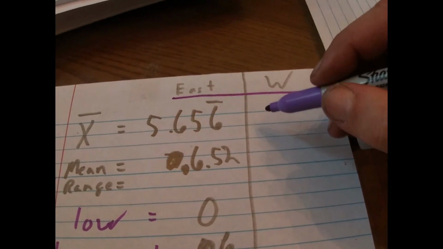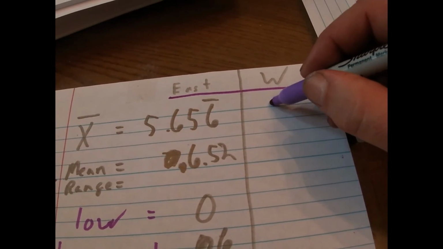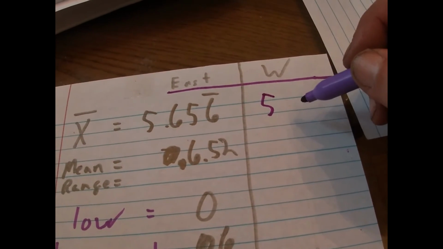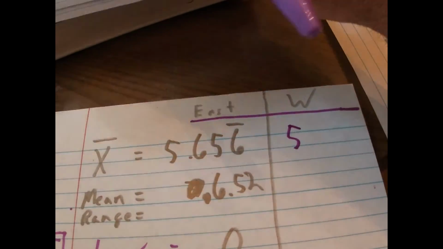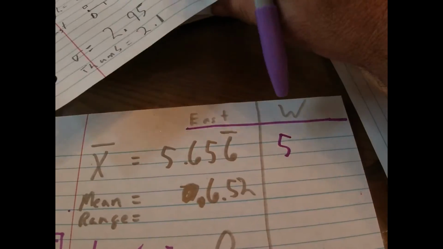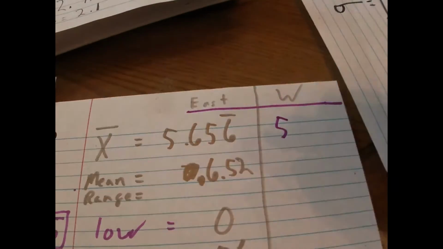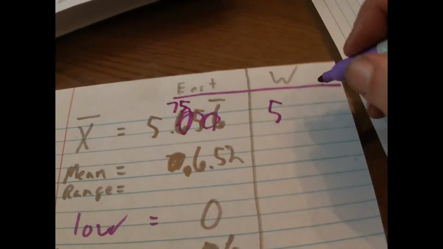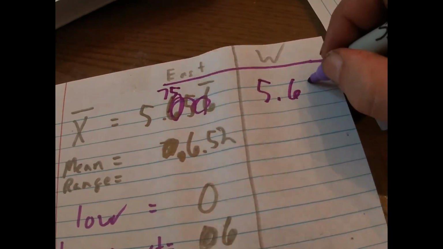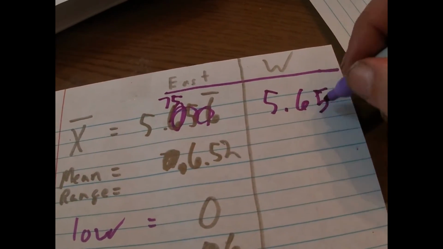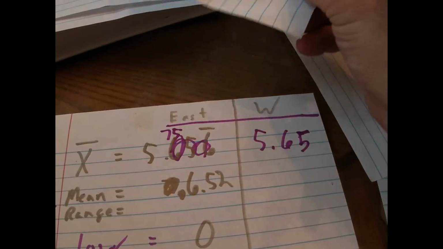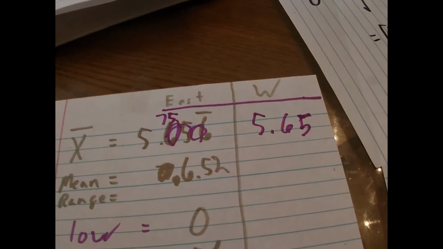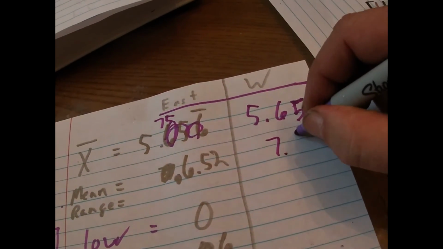It's x bar. I found its x bar was 5.6. Oops, I've been doing this all wrong. Oh, I'm sorry. Yes, the east was 5.75, and the west was 5.65. And you can see how this makes a pretty easy thing to compare right off the bat.